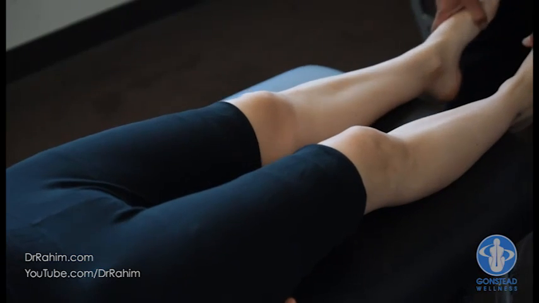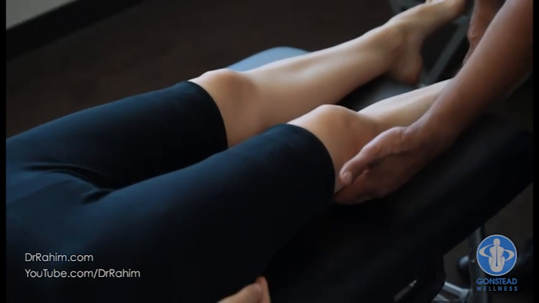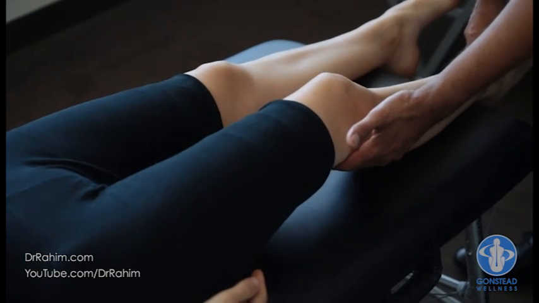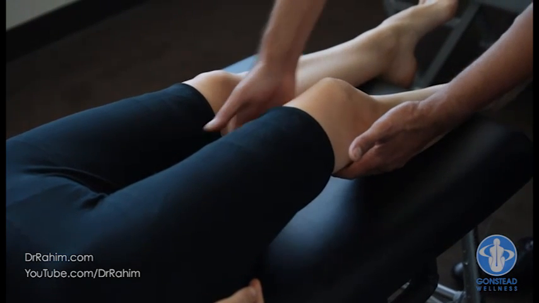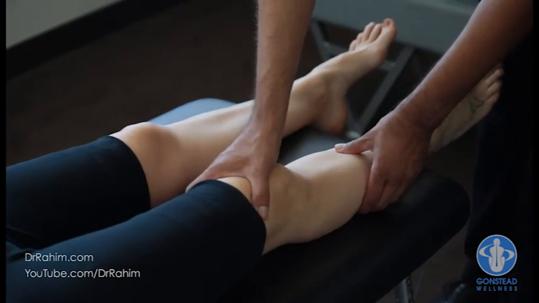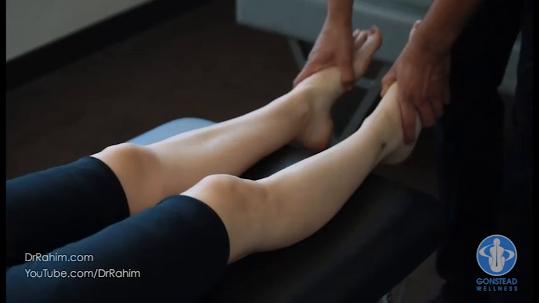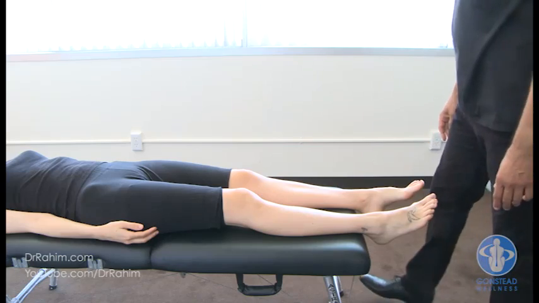When we're looking at it, we want to look for a couple of things. One is, is there hiking of the knee? Does the knee present up? That would indicate a tight hamstring. Do we have rotation of the femur? Do we have rotation of the entire leg? Okay, those are things I want you guys to look out for.